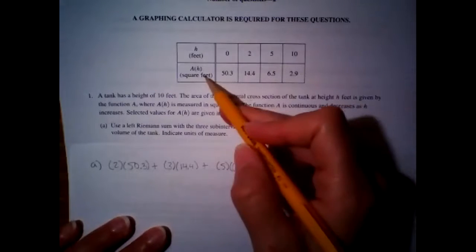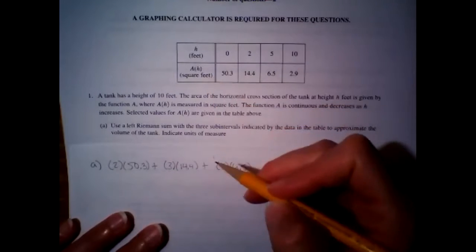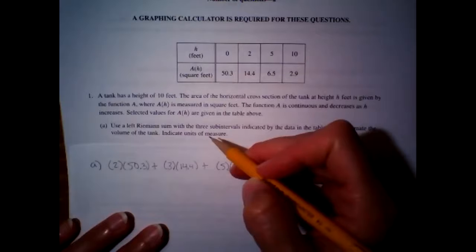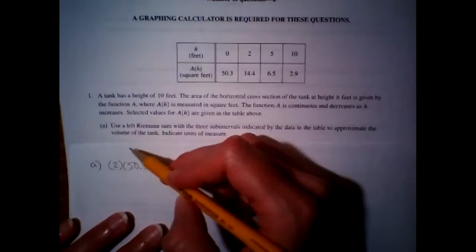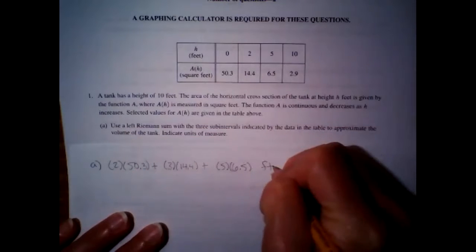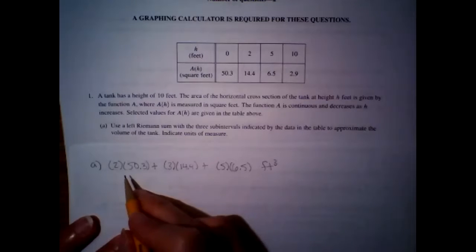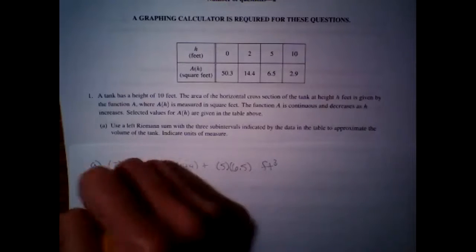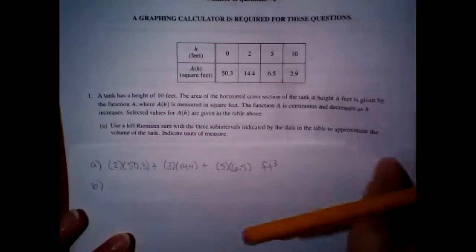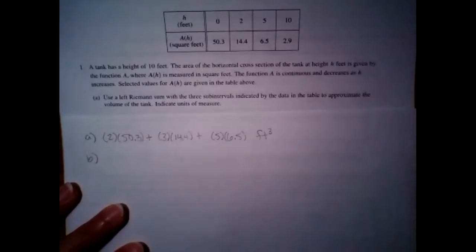Now that is in square feet. But if you're adding up all of those slices, you're ending up with the volume of the tank. So instead of square feet, it is going to be cubic feet, so feet cubed. I know it's a calculator, but you do not need to type that in your calculator to get an answer. Just leave it alone. Just don't do anything.